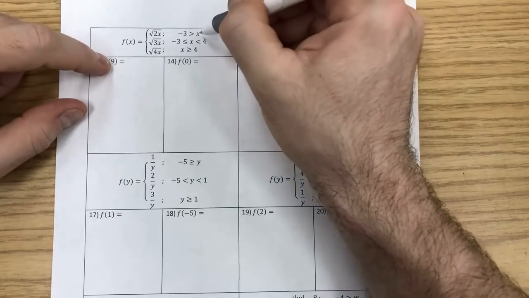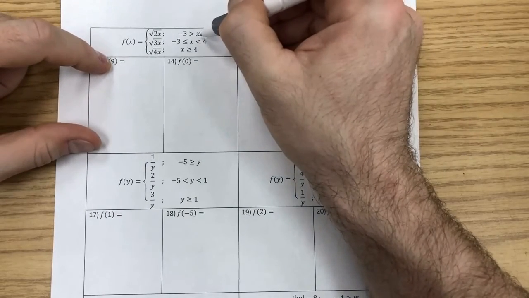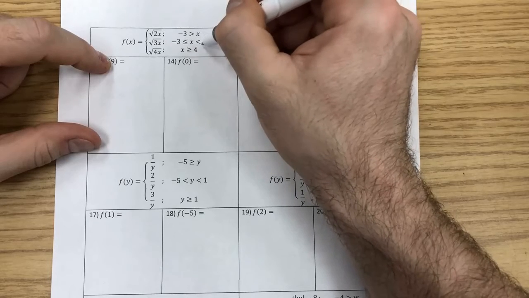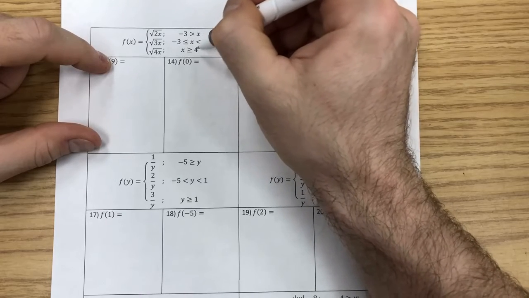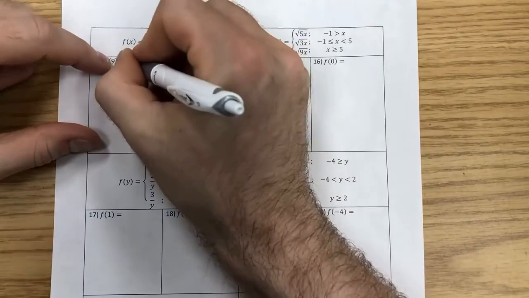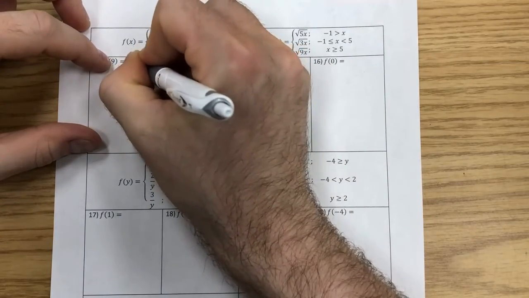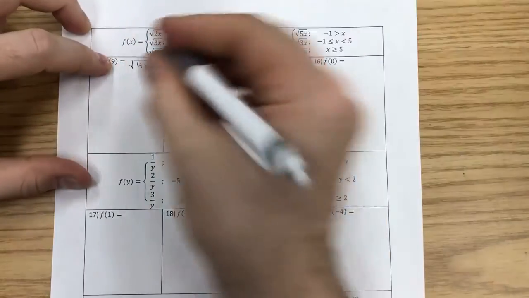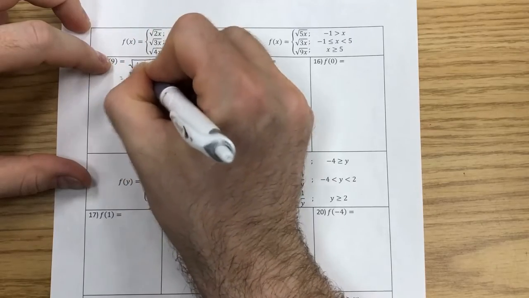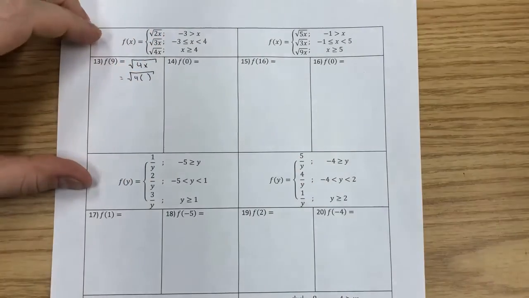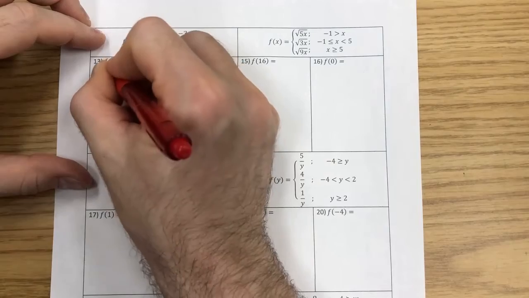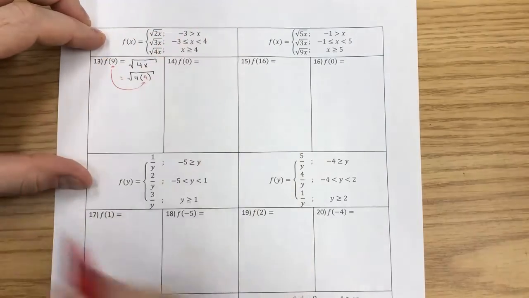In this case, 9 is not less than -3, is not between -3 and 4, but it's greater than or equal to 4. So it's going to be the square root of 4 times that number. So we're going to say the square root of 4 times whatever number we want to plug in. In this case, it is a 9.